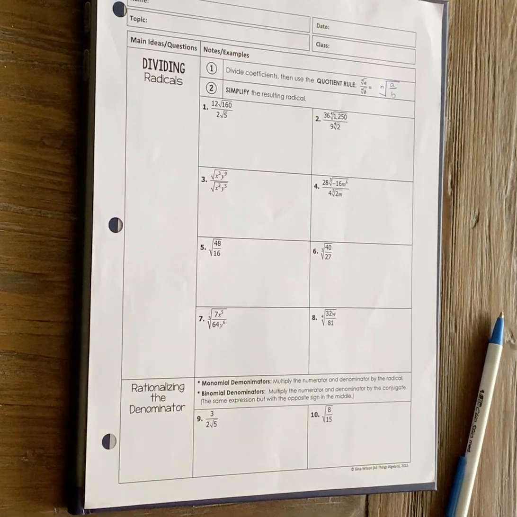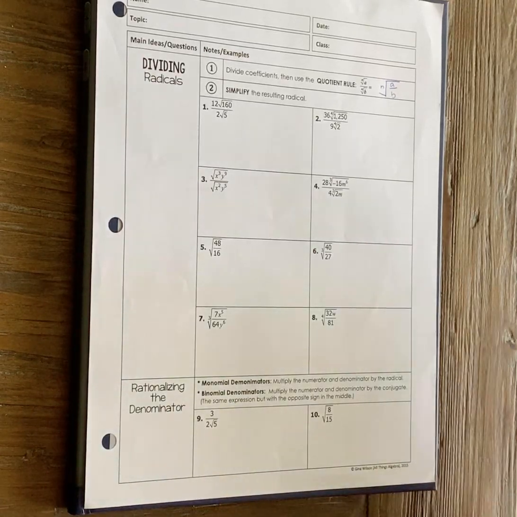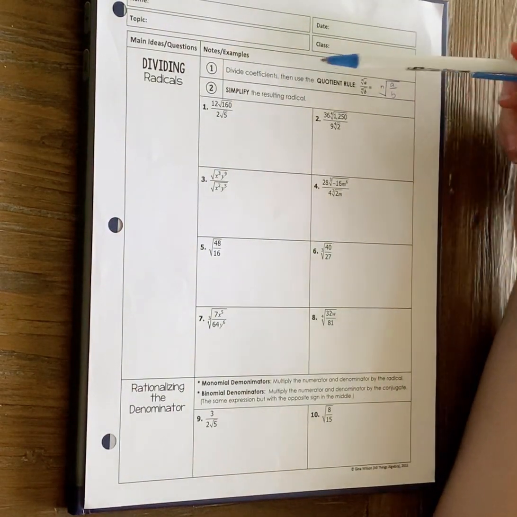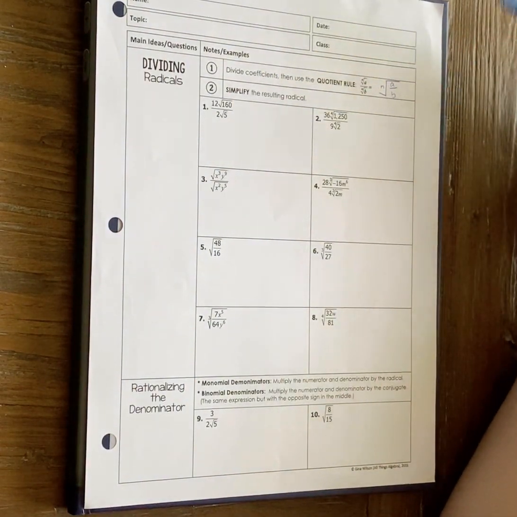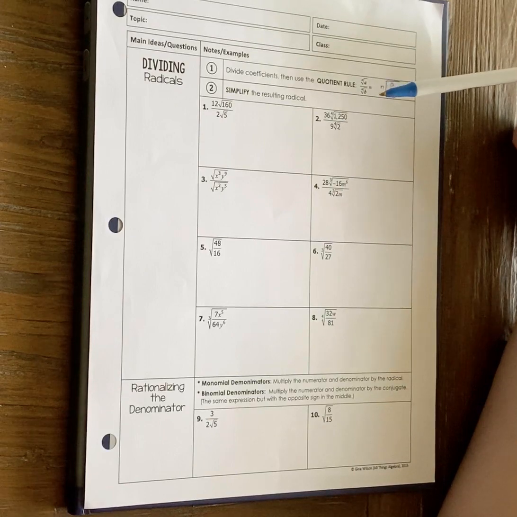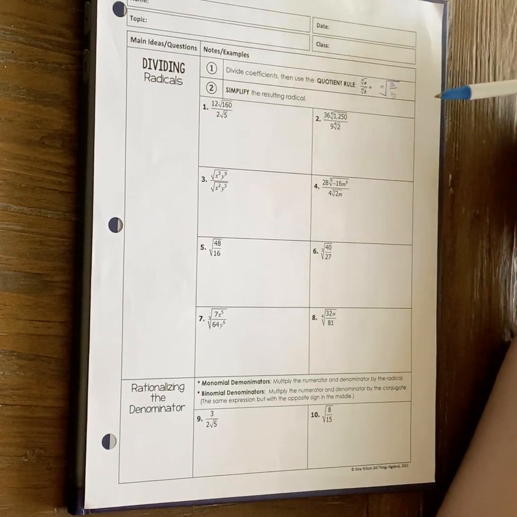All right, this video is dividing radicals. So the first step is to divide coefficients, then use the quotient rule. Okay, so the quotient rule, remember when you're dividing terms, you subtract the exponents.